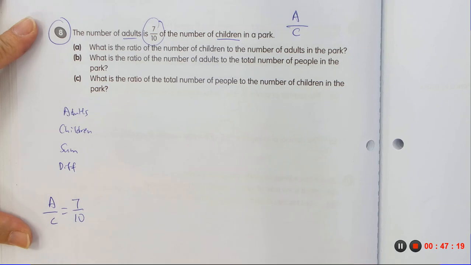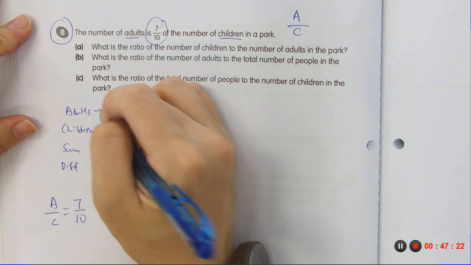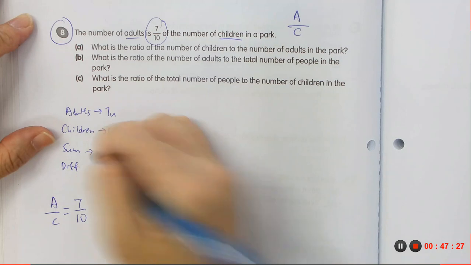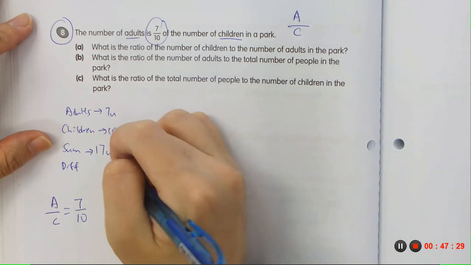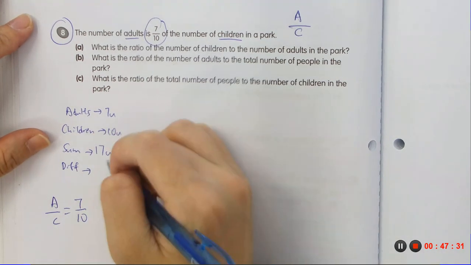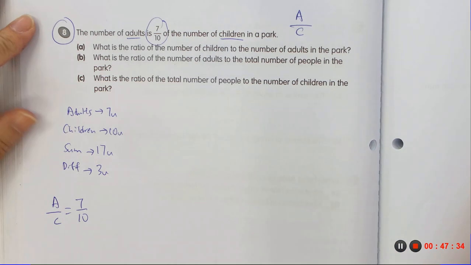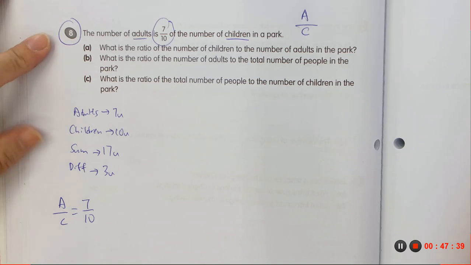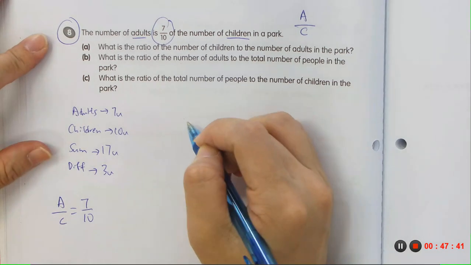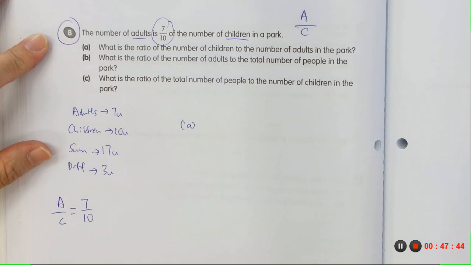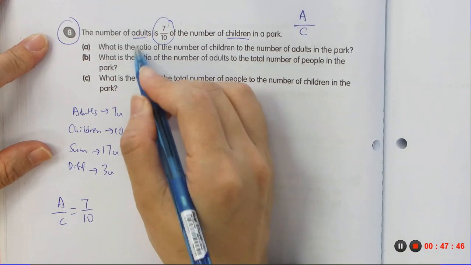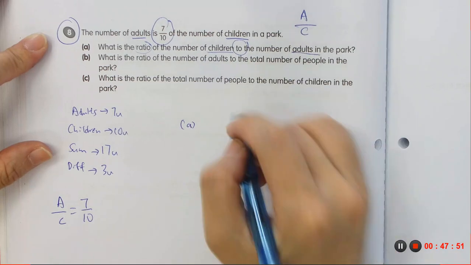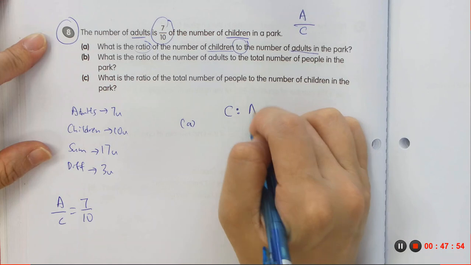I can already fill up this. Adult is 7 units, children is 10 units. The sum is 17 units. The difference is 3 units. Is it difficult? Very fast, right? I can write down these notes already. Okay, then I can answer a question. A, what is the ratio of the number of children to the number of adults? Children is to adult.